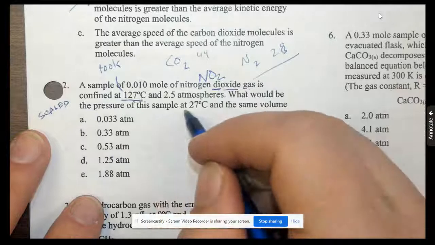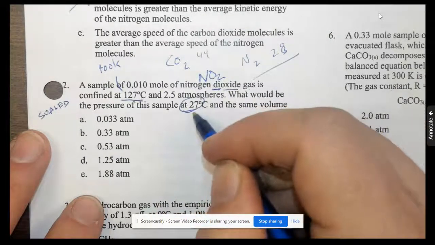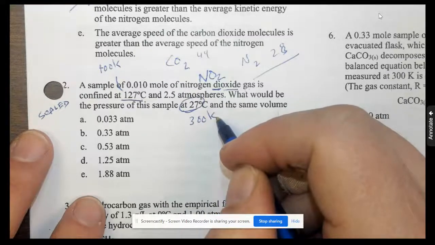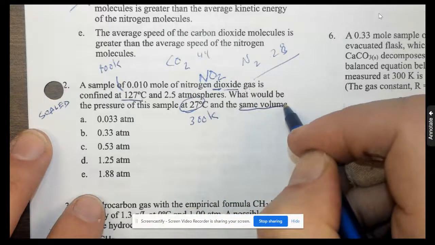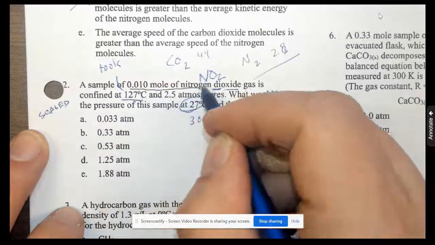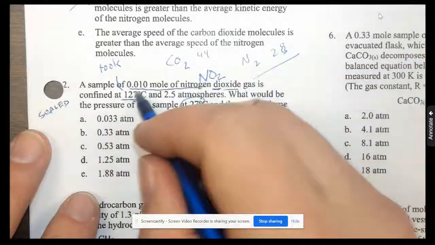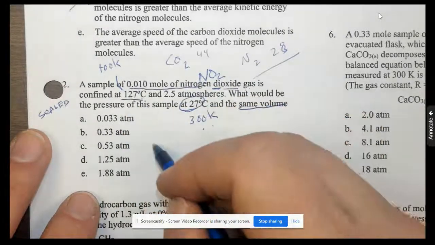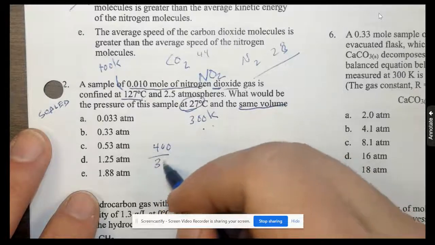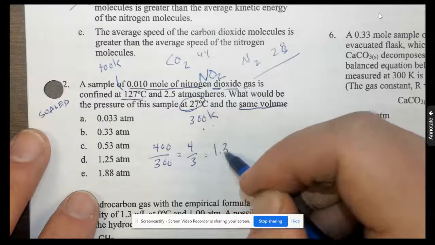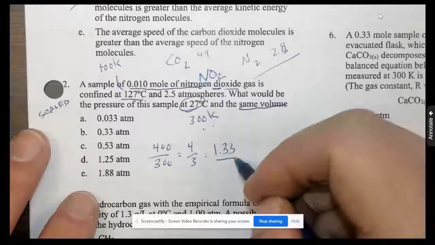What would be the pressure of this sample at 27? So you'd add 273 to that, and that will give you 300. So it says the volume is kept constant. So I don't need to worry about that. Since it's sealed, the number of moles is going to be constant. So all that's changing here is the temperature. And the temperature went down from 400 to 300. So it went down by a factor of 4/3 or 1 1/3, 1.33.